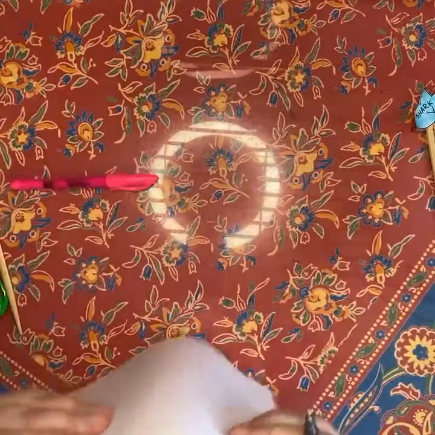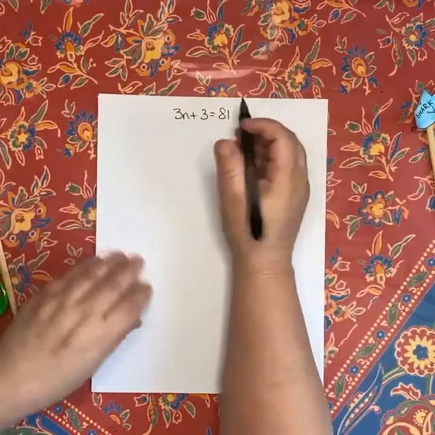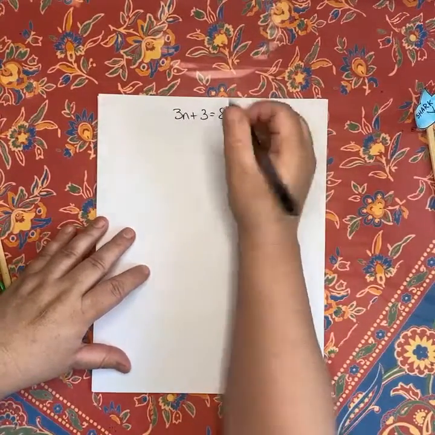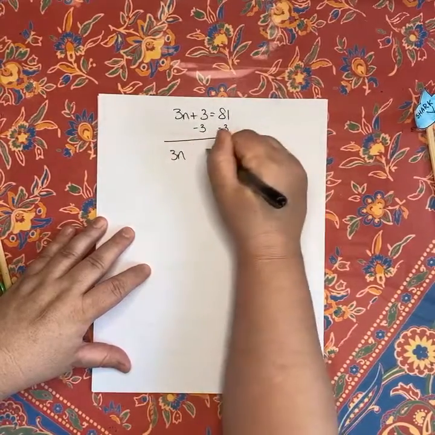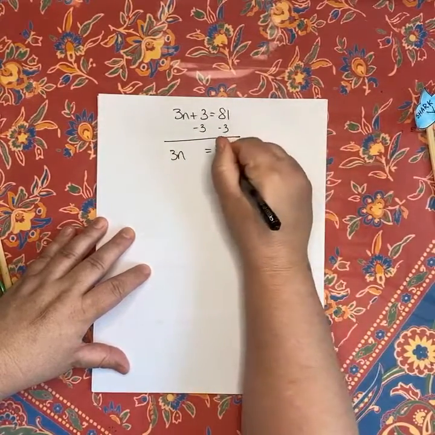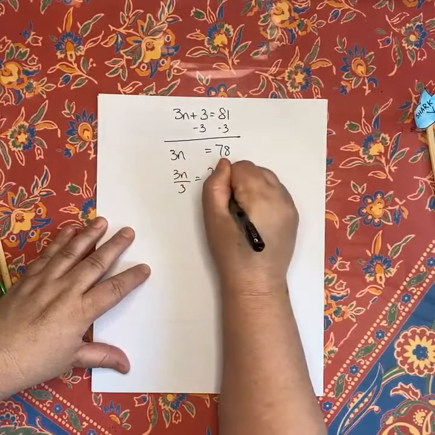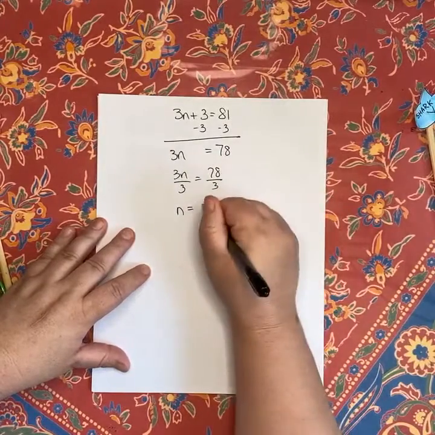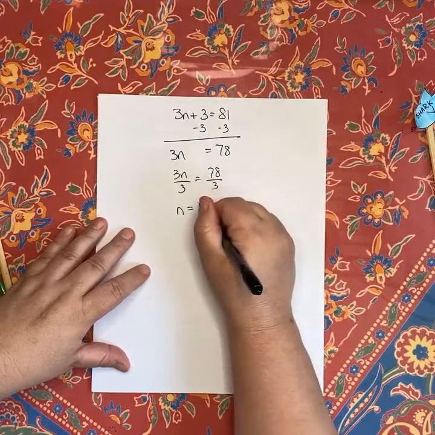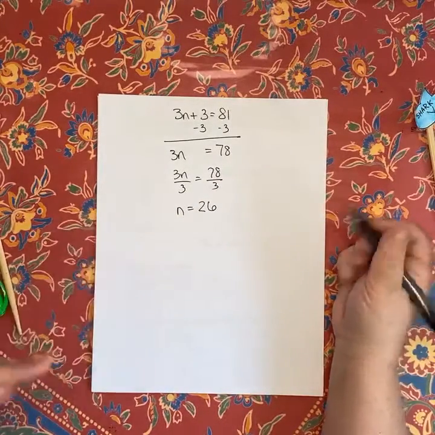Okay, we're almost there. This is very exciting. Are you guys excited? I am so excited. 3n plus 3, subtract 3 from both sides. 3n equals, what's that, 78? 3n over 3 equals 78 over 3. n equals, 3 goes into 7 2 times, 26. Is it 26? Woohoo! Am I done?